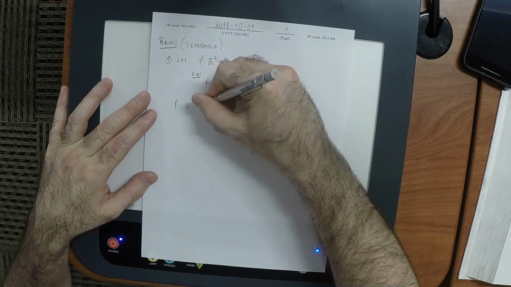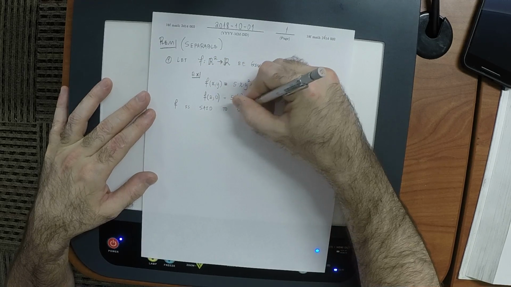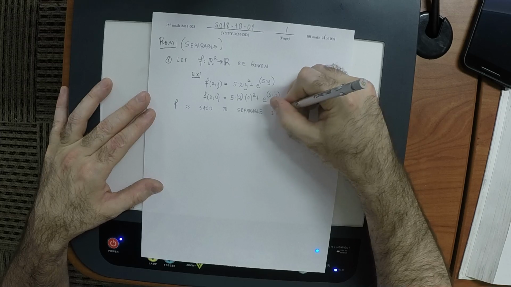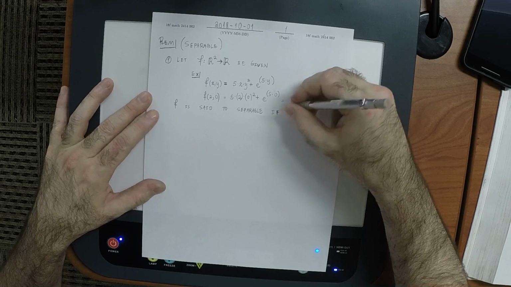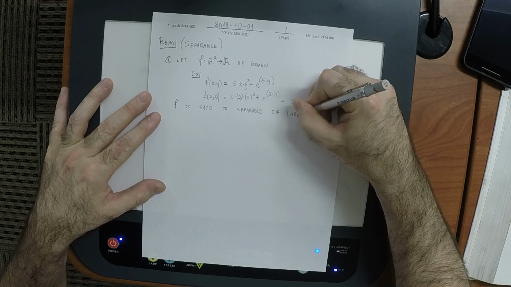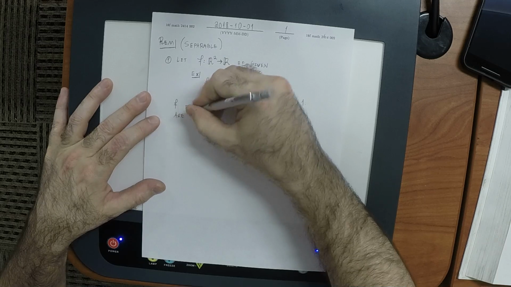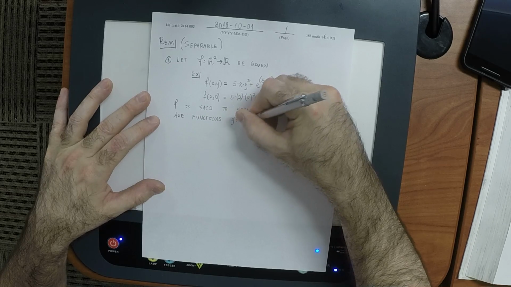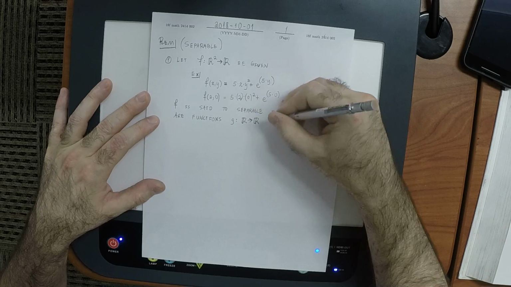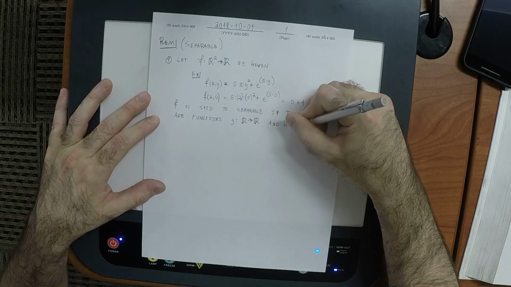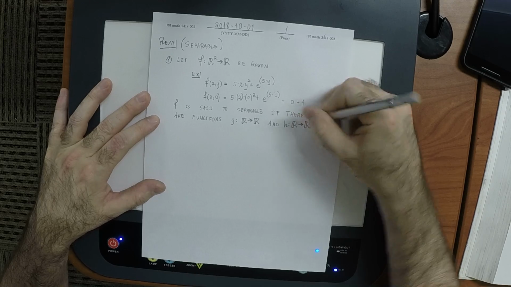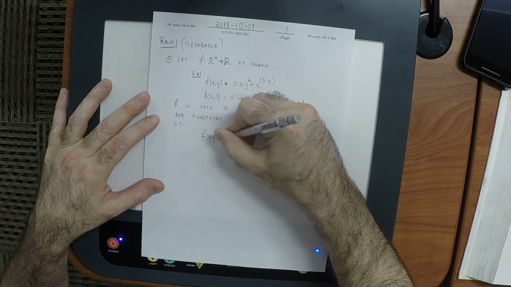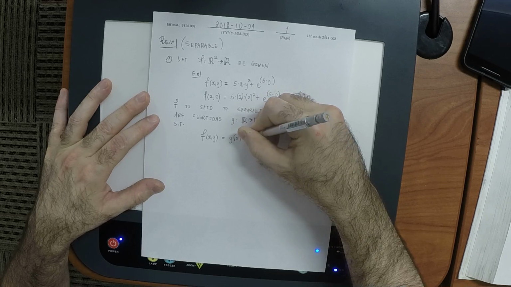function f is said to be separable if there are functions g from reals to reals and h from reals to reals such that f of x and y is equal to g of x multiplied by h of y.